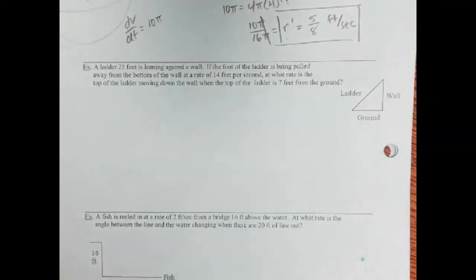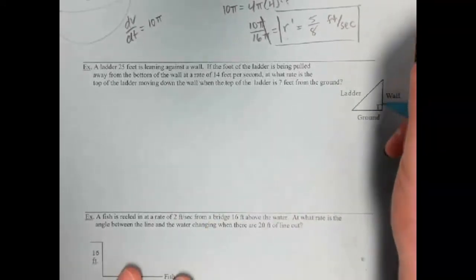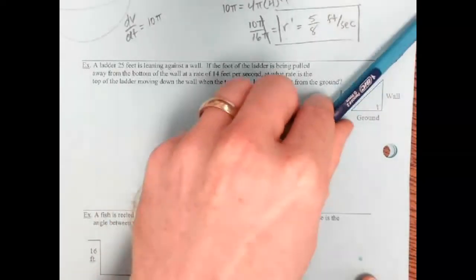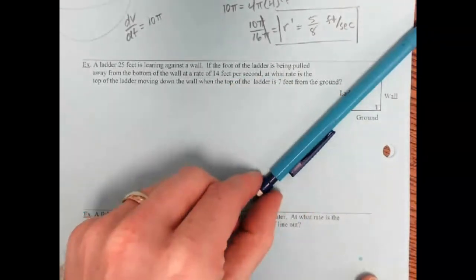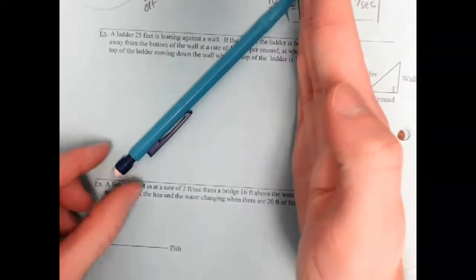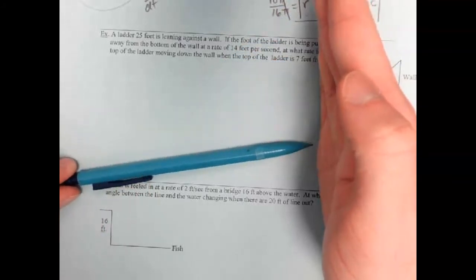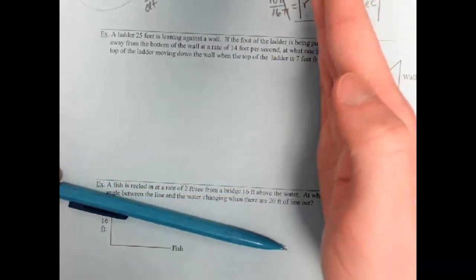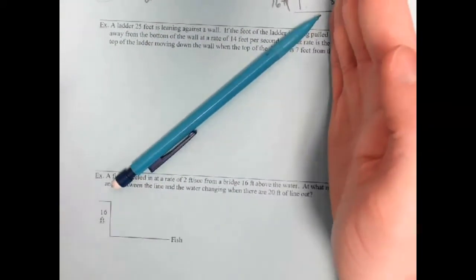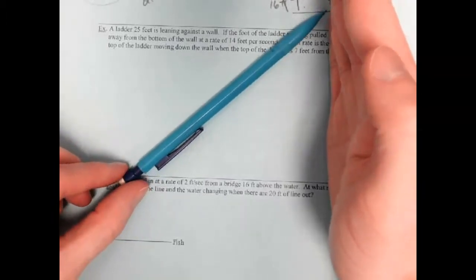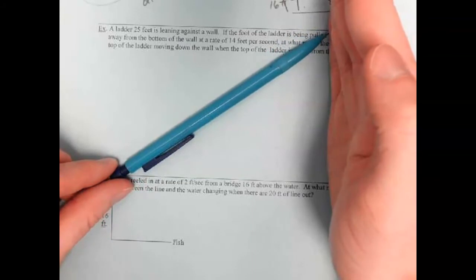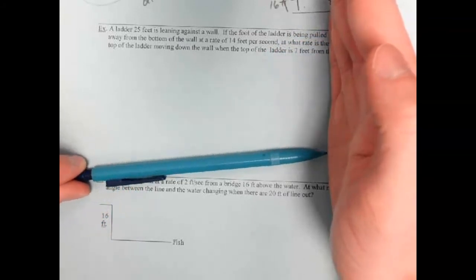Okay, so this is a little right triangle, assuming your wall is not janky. And think about what's going to happen. If you were to take this foot and pull it away from the wall, what's going to happen with the top of the ladder? Obviously, it's going to go down. We're going to assume that we're not going to pull it all the way out, and that it slides down really nicely. So as I pull this foot outwards, the top is going to correspondingly go down the wall.